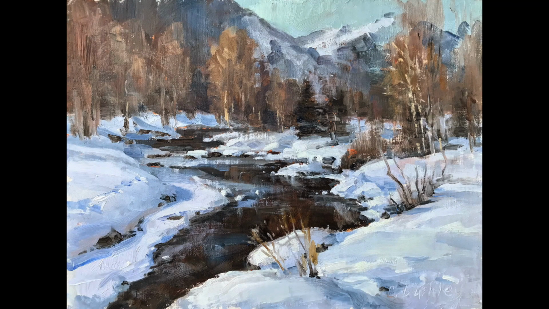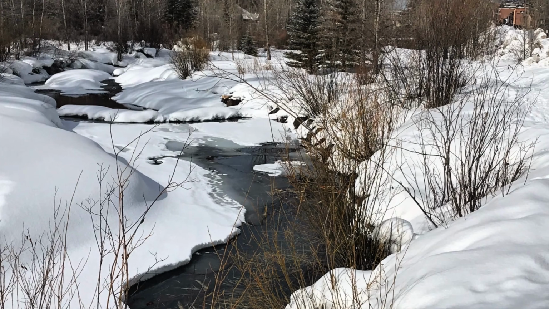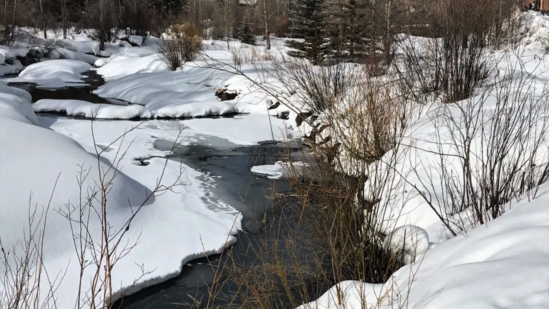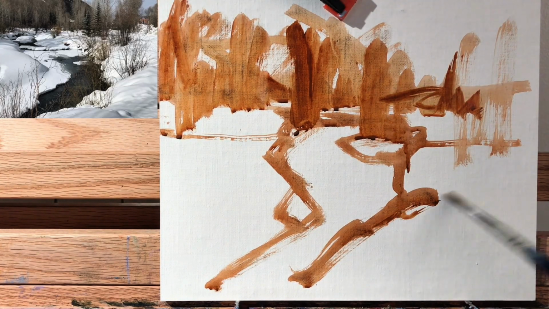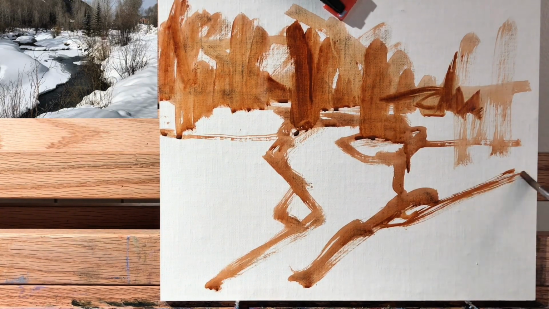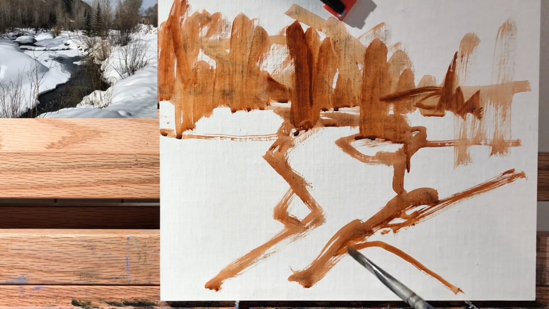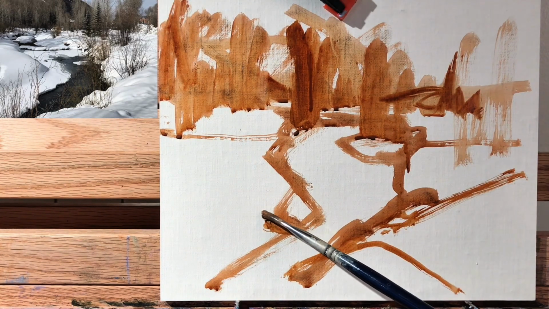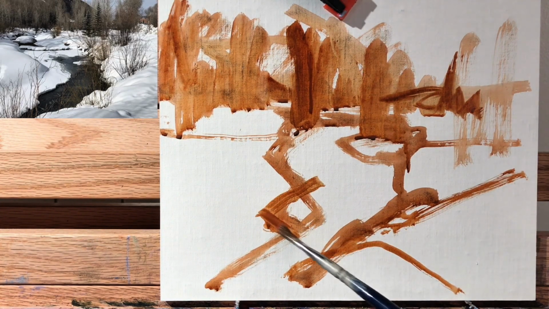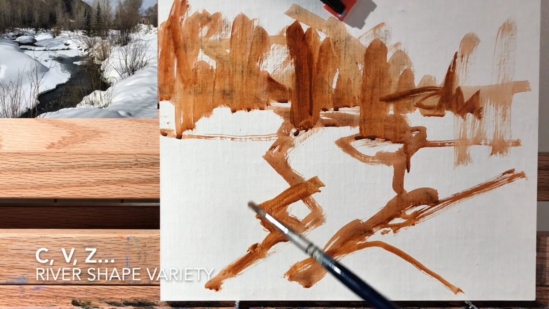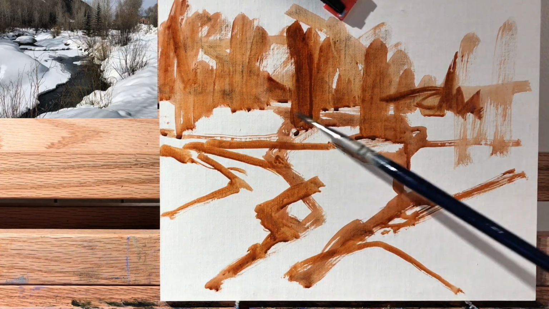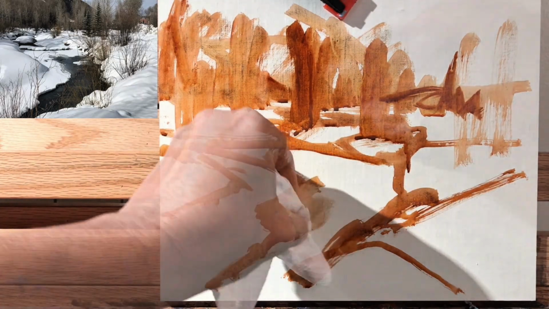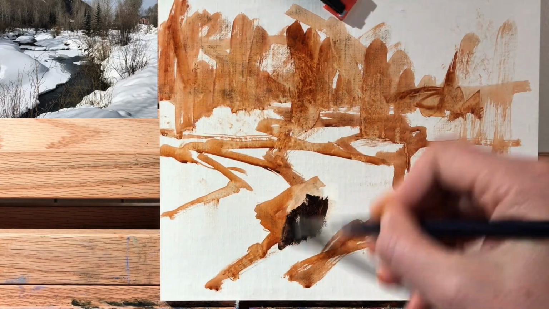Okay, well, now that we understand our snow concepts a little bit more, let's watch this demo come together. To begin, I want to have a toning wash and try to establish some of my main shapes. When I'm doing my shapes, I don't worry about mistakes. This is the time to try out a C, maybe a V, or a Z is going to work the best. It just depends on making the maximum variety possible.